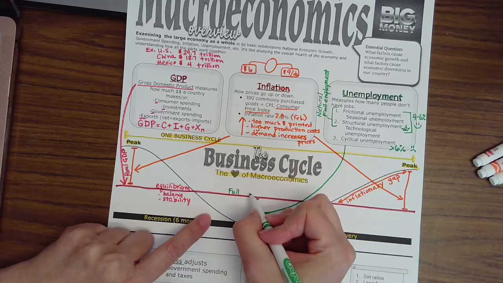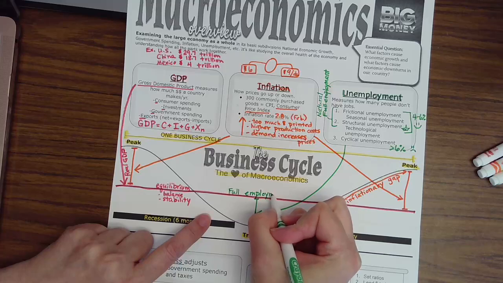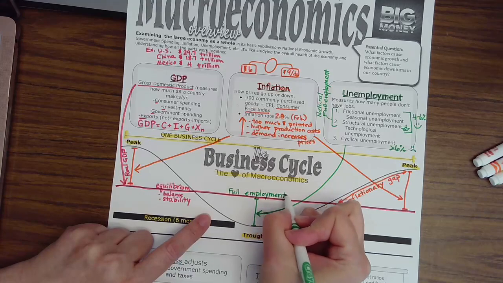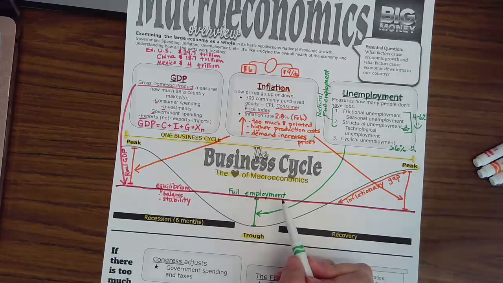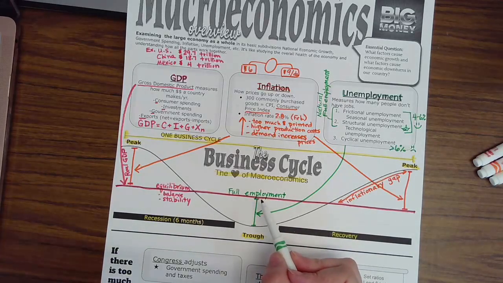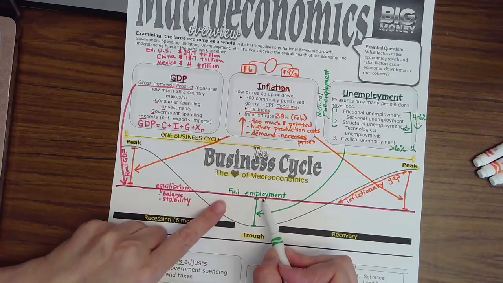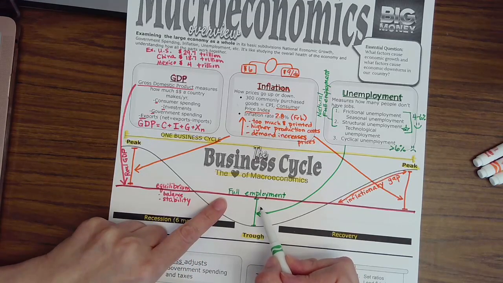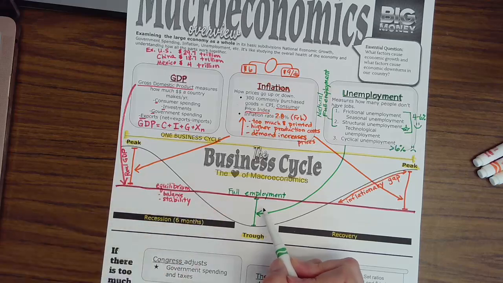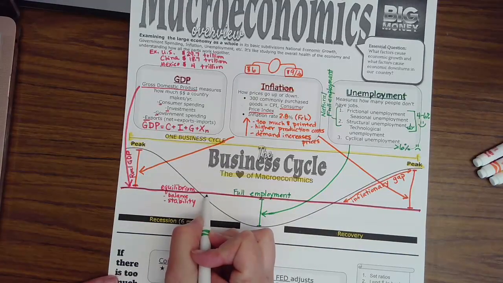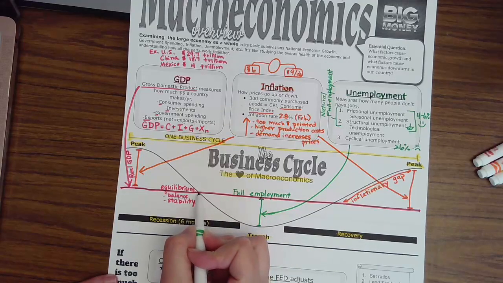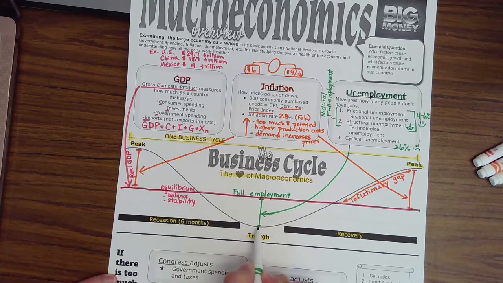Those natural unemployment pieces where somebody graduates, they're looking for a job, there's a seasonal change, there's a job that stops even being something that we use anymore because of technology, or they're replaced by robots. That happens. Okay, and then this also opens a gap from full employment at that equilibrium point down to the heavy unemployment in the trough.